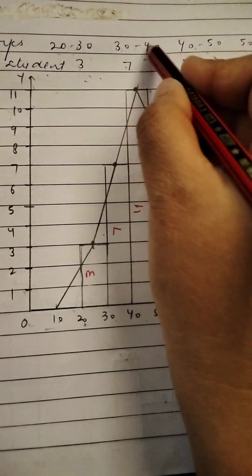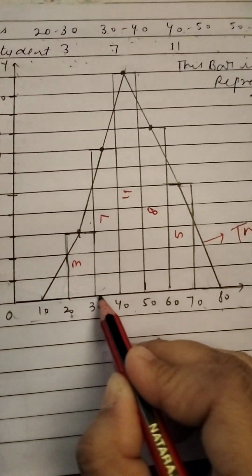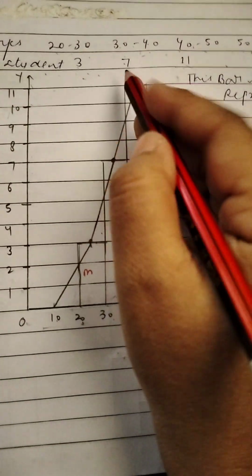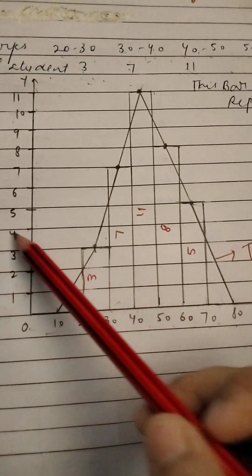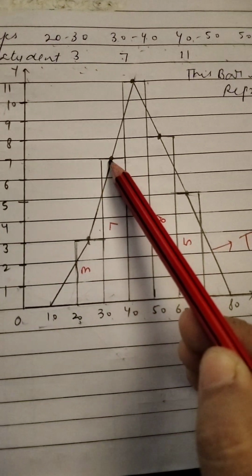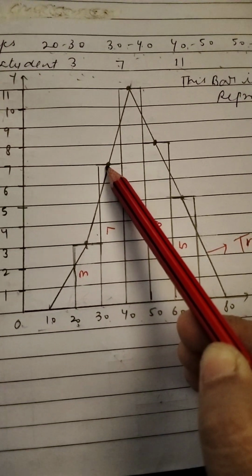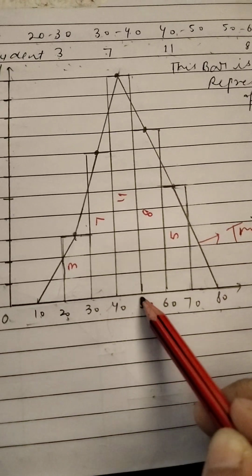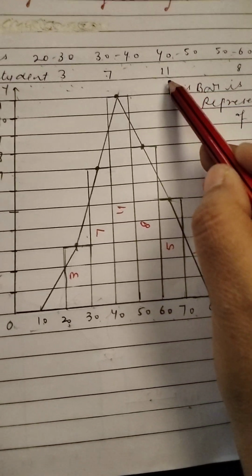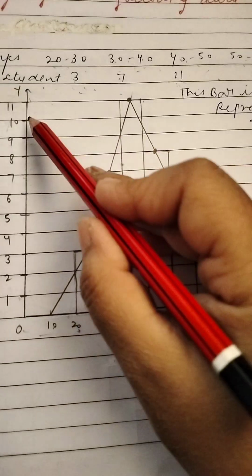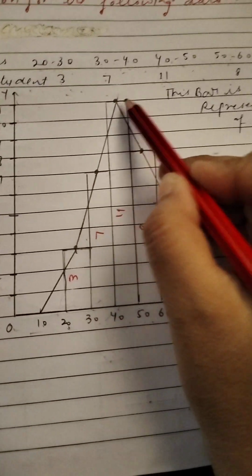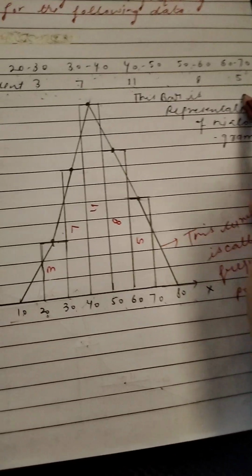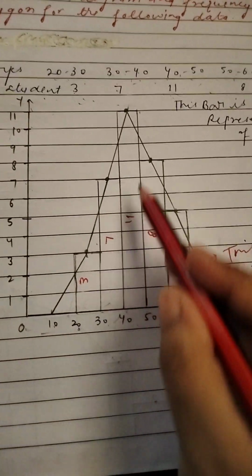And the second interval is 30 to 40. What is the frequency of 30 to 40? 7. It means 7 is here, and this is the box for 30 to 40. The next is 40 to 50. The 40 to 50 interval is this, and its frequency is 11, and 11 is here. You have to make the box here. And for 50 to 60 the frequency is 8. For 60 to 70 the frequency is 5. You can make this box.